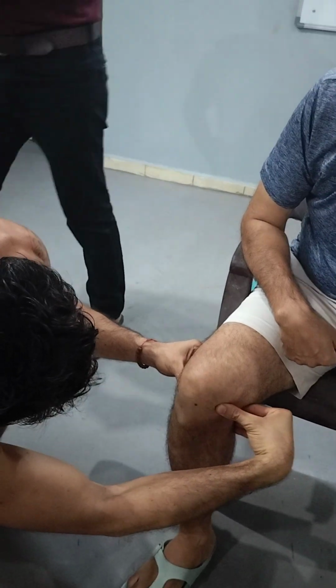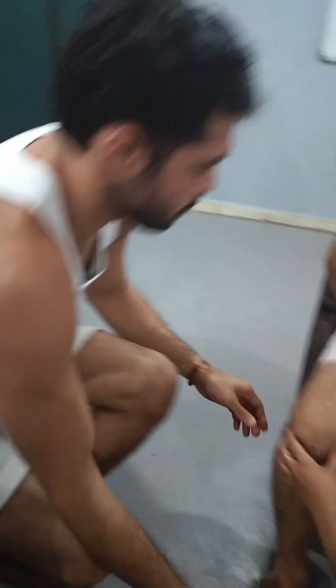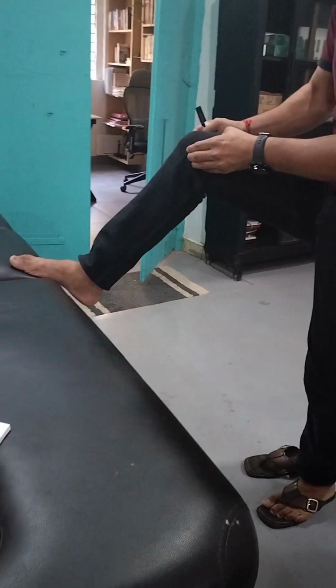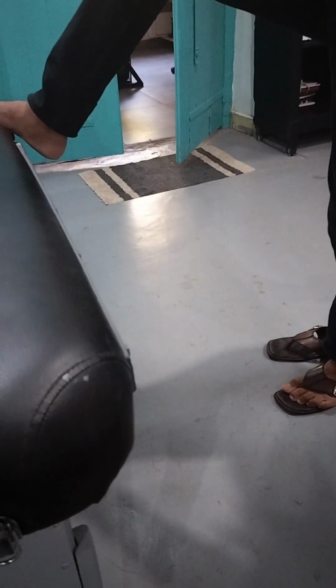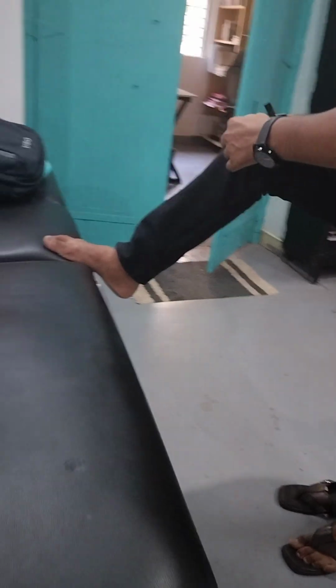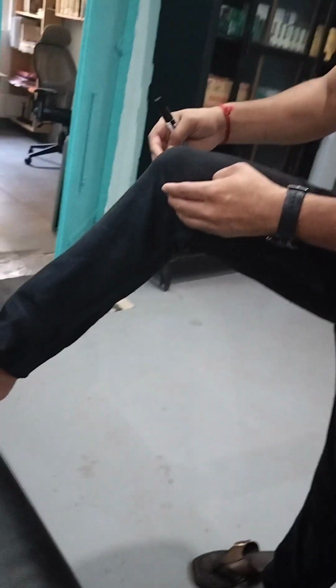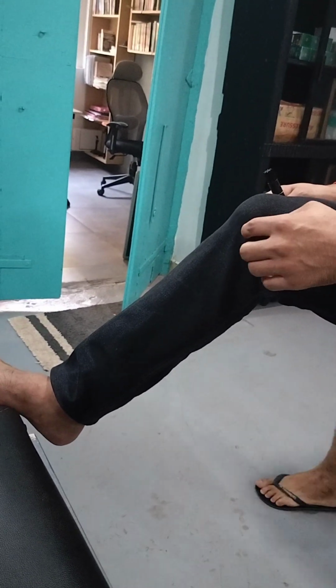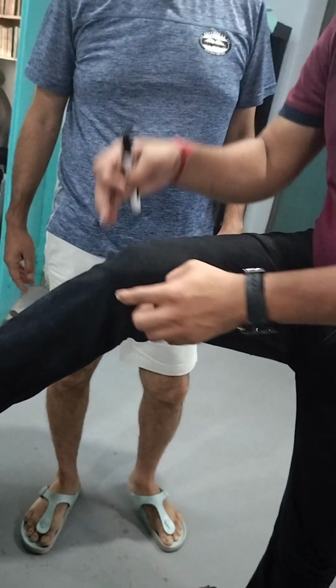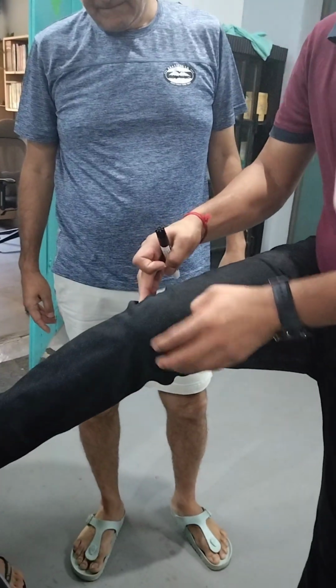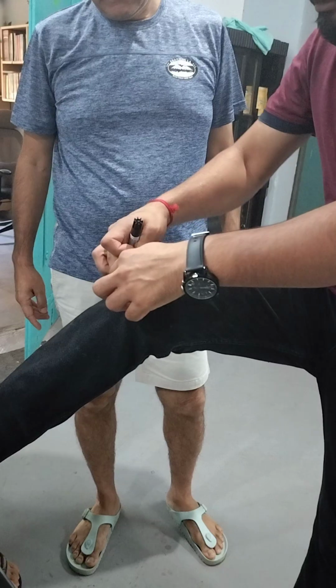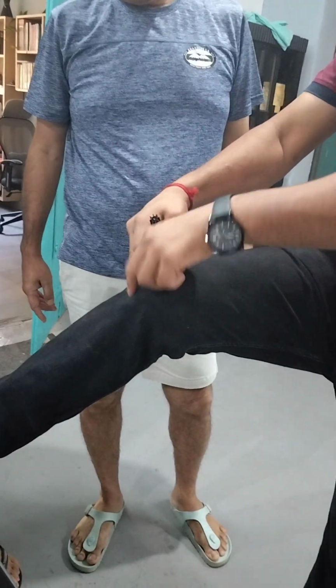Whenever a patient complains of pain more like here, saying I have pain here, that is the medial side meniscus pain. If the pain is complained here, that is the cartilage pain. Understand the two differences? Pain here is meniscus pain; pain here is cartilage pain. Again, the same: pain here is lateral meniscus pain, and pain here is cartilage pain.